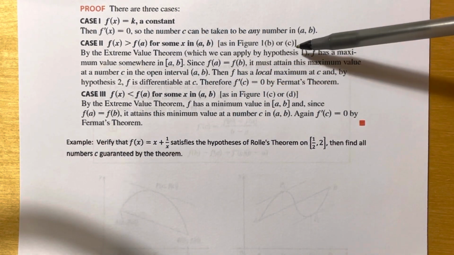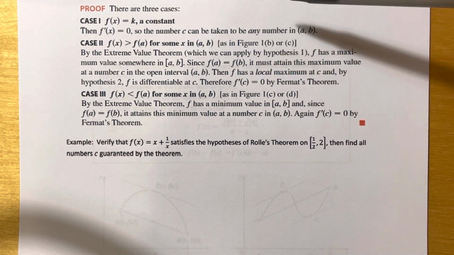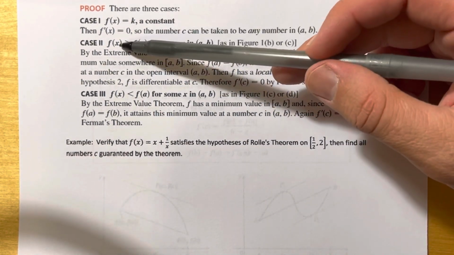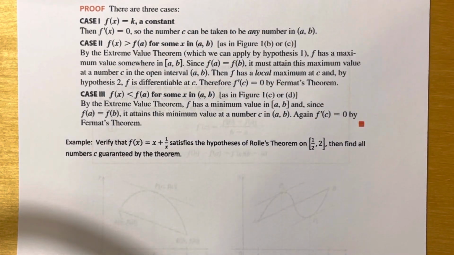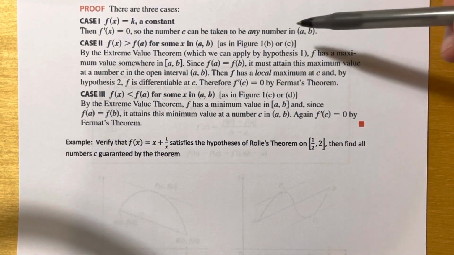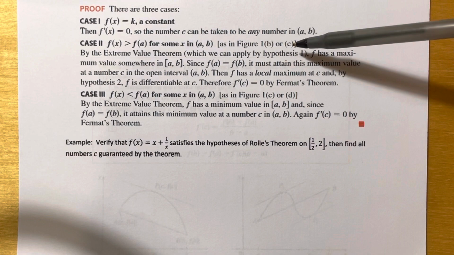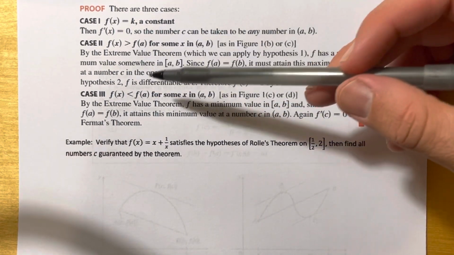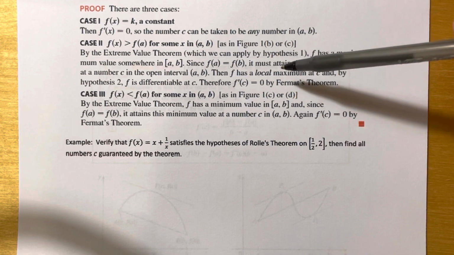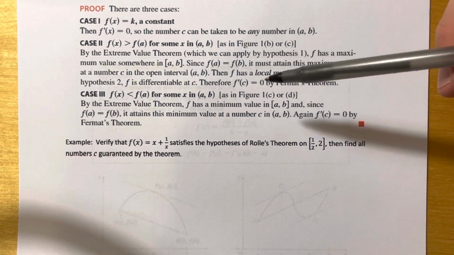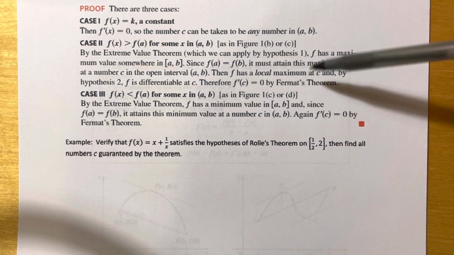But since f(a) is equal to f(b), neither f(a) nor f(b) is a candidate for the absolute maximum, because we already know by assumption there exists some x in the open interval (a, b) that's greater than f(a) and thus also greater than f(b). So what does that mean? Well, f has to have a local maximum at c, the value where that absolute maximum is obtained. And because f is differentiable everywhere in the open interval, it has to be differentiable at c, which means that local maximum has to be occurring at a critical number where f prime of c exists. It would have to be f prime of c equals 0 by Fermat's theorem.